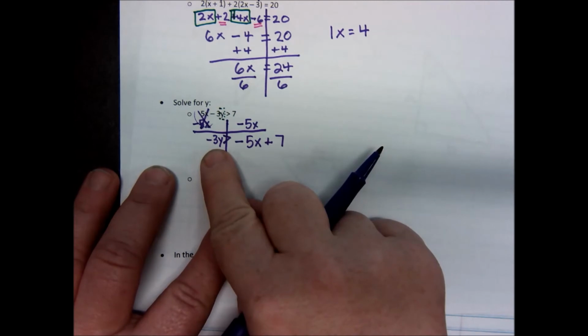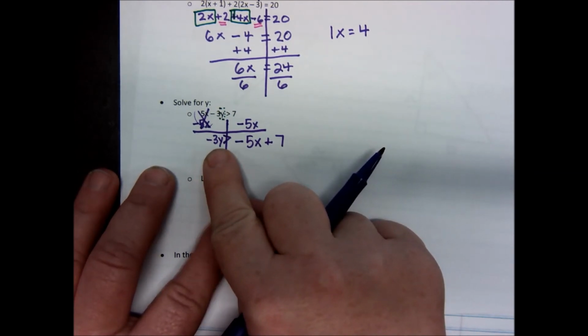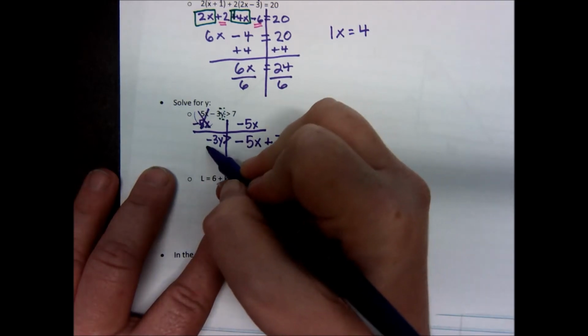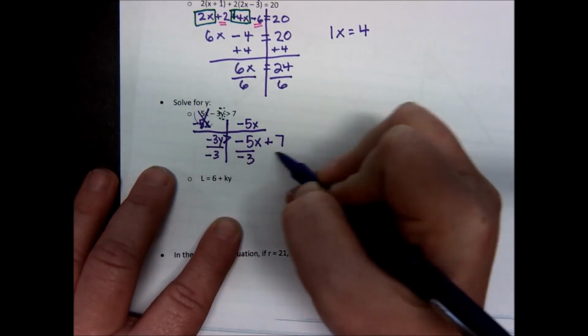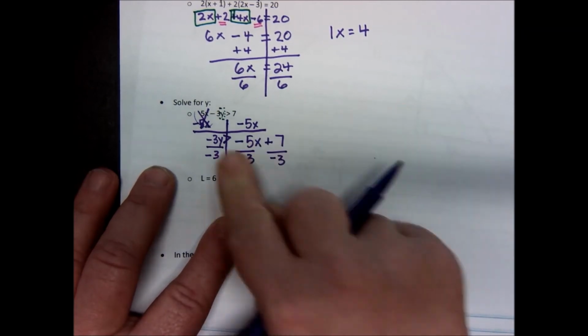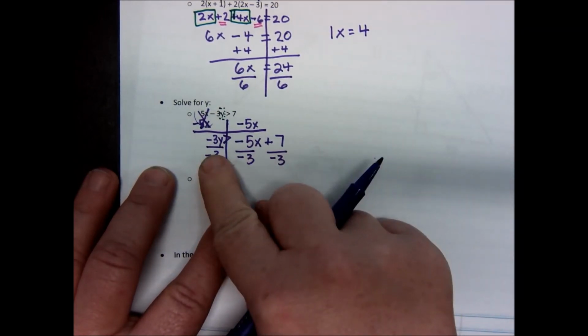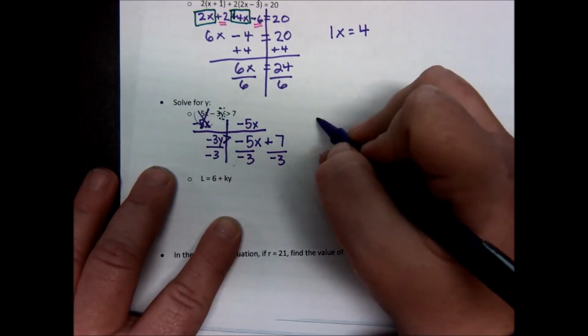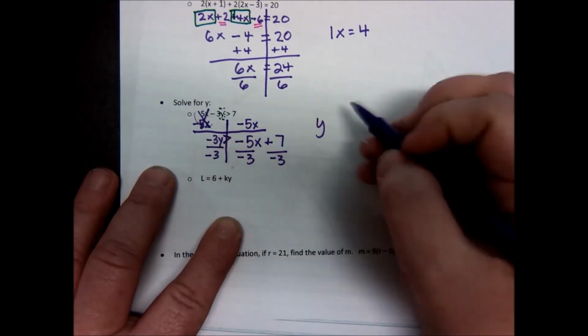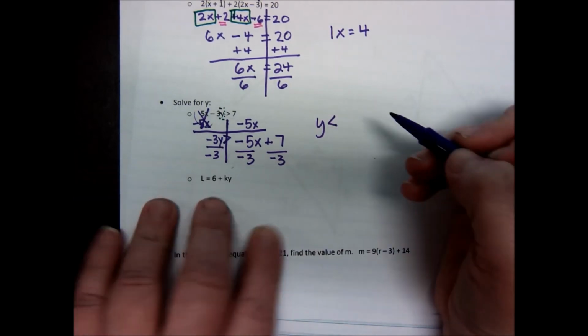The next thing I have to do is get rid of the negative 3 touching the y. If they're touching, that means they're being multiplied. So to get rid of it, I have to divide. So I'm dividing everything by negative 3. Now, when I'm working with inequalities and I divide or multiply by a negative number, that makes this sign flip around. So no longer is it y is greater than, it's y is less than.